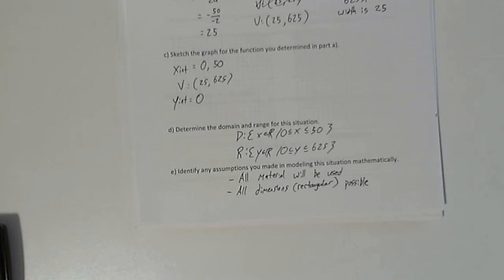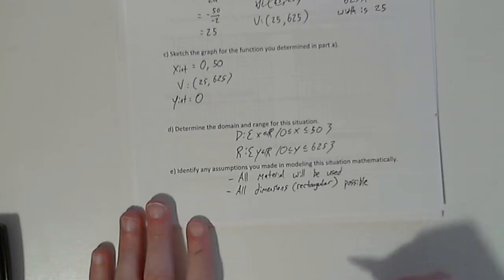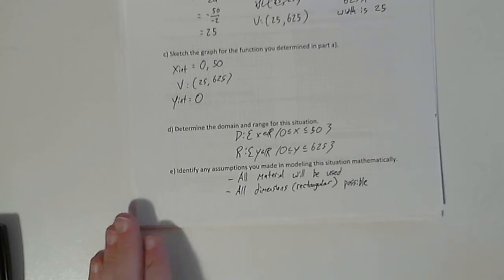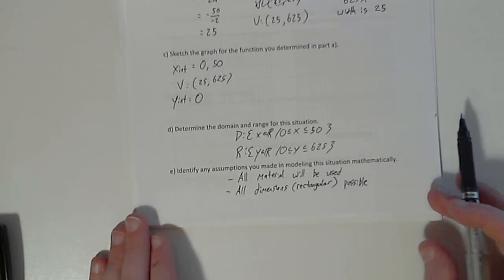And then there's restrictions in the real world. We assumed we could build any rectangle that we could design in the real world.